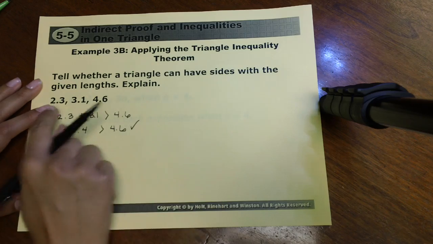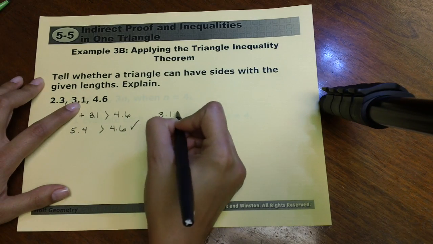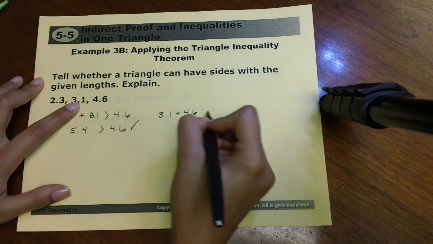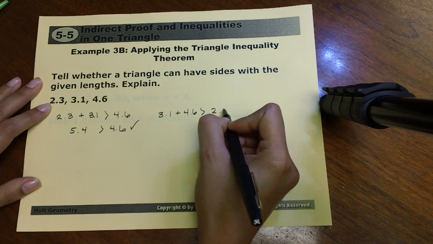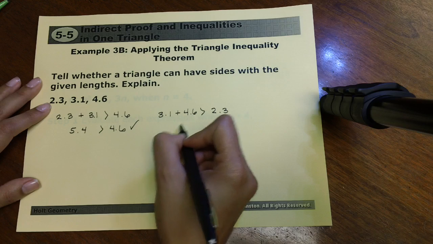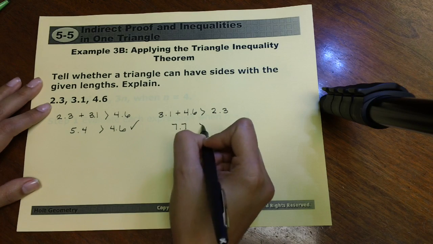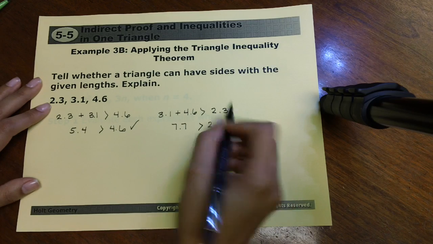And 3.1 plus 4.6 should add up to something that's greater than the third side, which is 2.3. 3.1 plus 4.6 is 7.7, which is greater than 2.3, so that one also works.